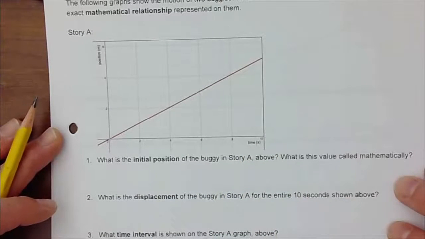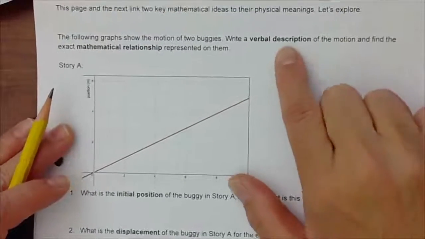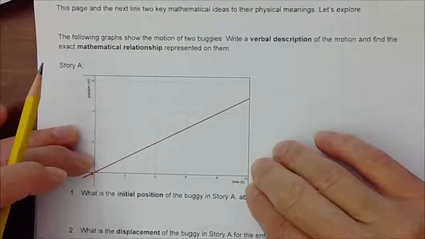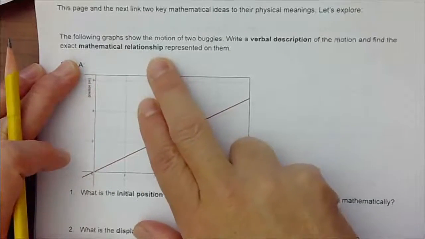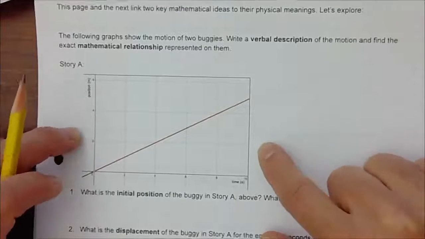All right, here are the key ideas. First of all, I ask you here to write a verbal description for this graph and describe the exact mathematical relationship. Pause the video now and practice this on your own. When you come back, I'll tell you the answer.